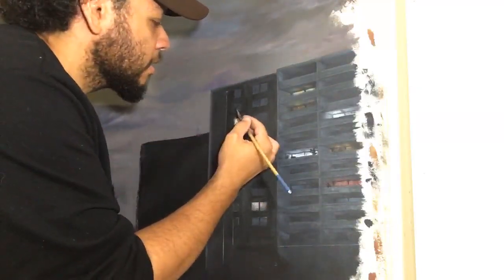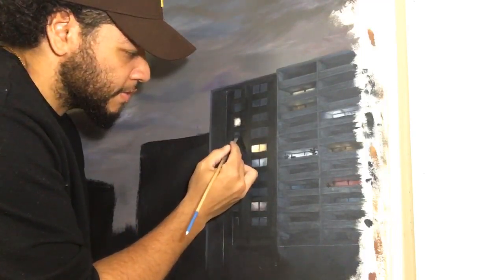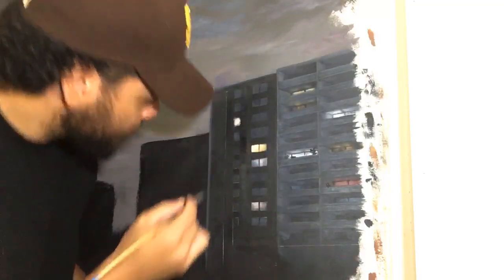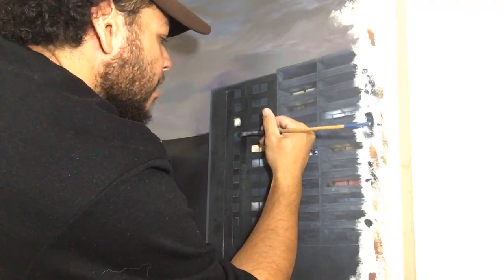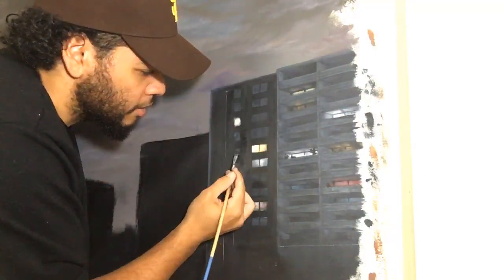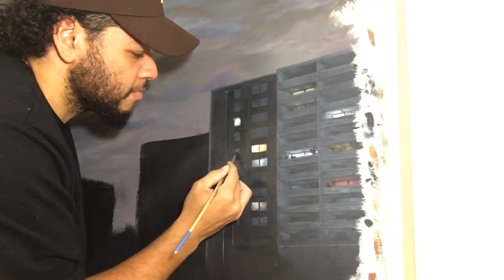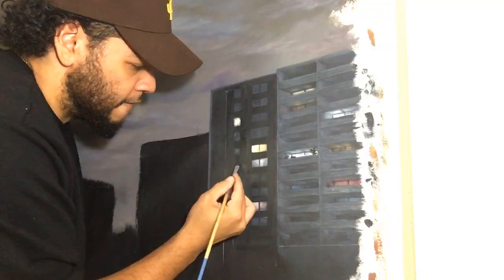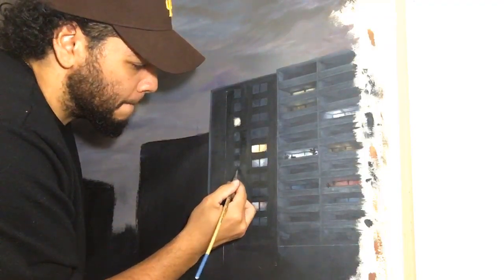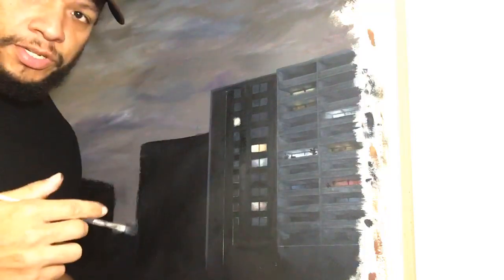And by a later date, I mean in a couple of minutes, once all this black background paint is dry. There we go. Almost there.